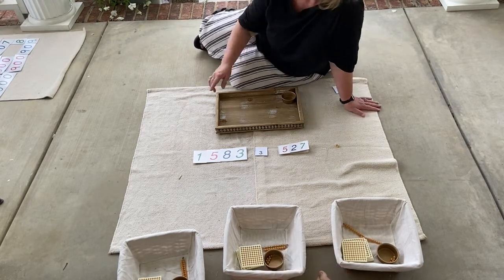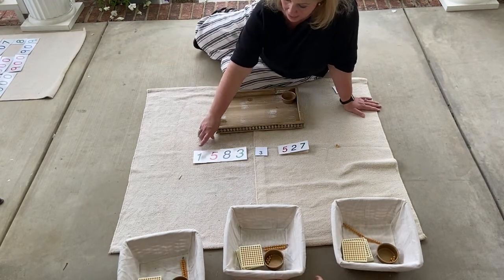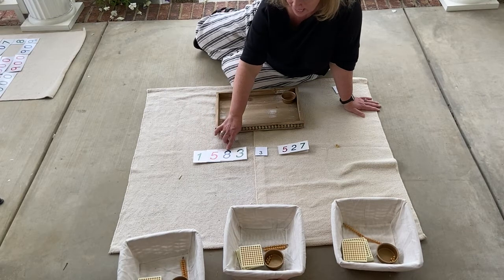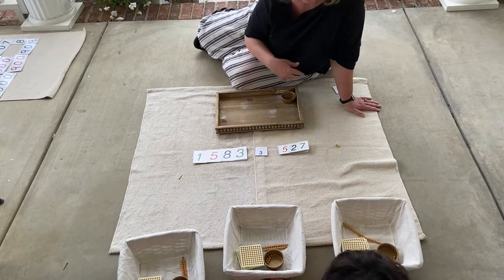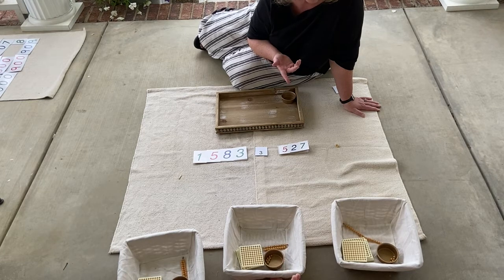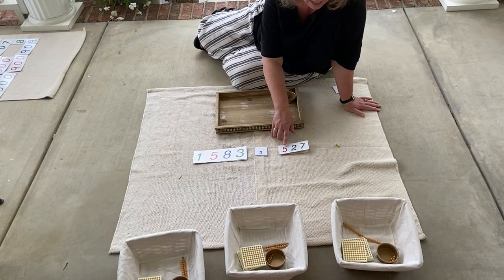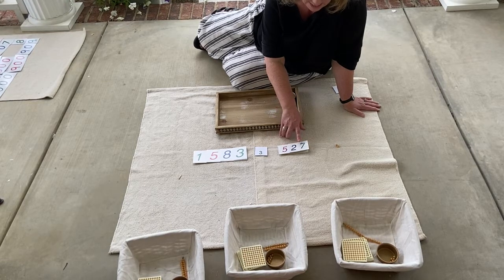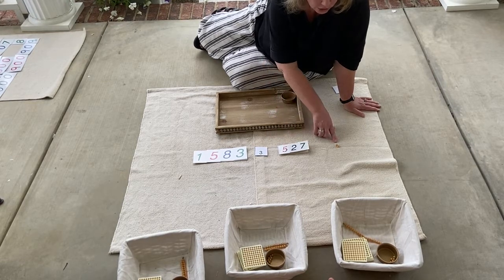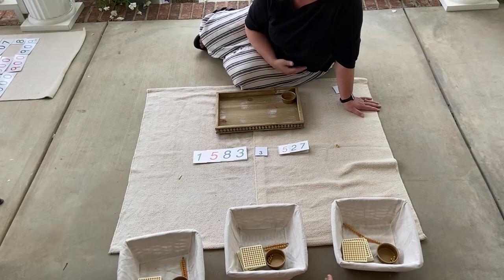So, I started with 1,583. I shared equally with you 3, and you each received 527, and we had 2 as our remainder. So when we share equally, we're doing division.